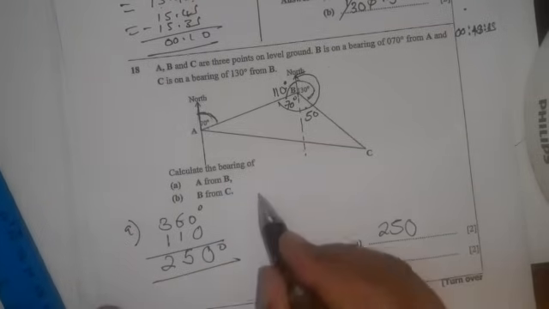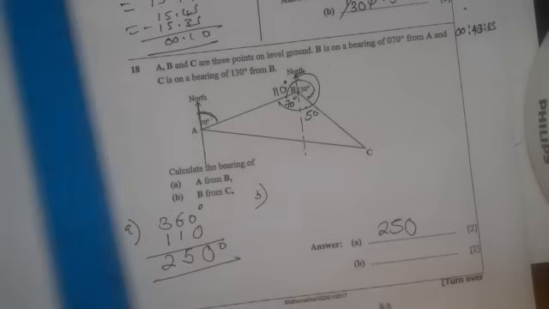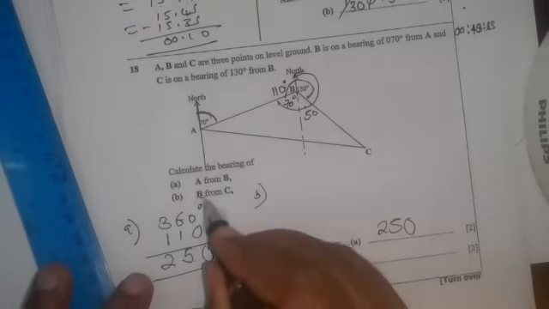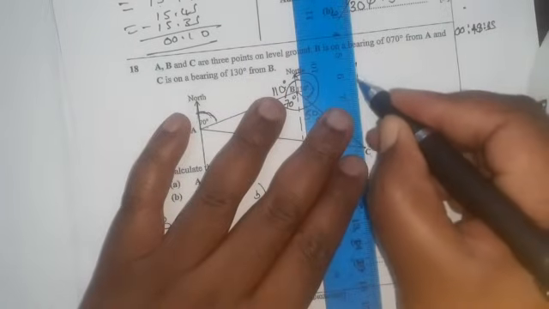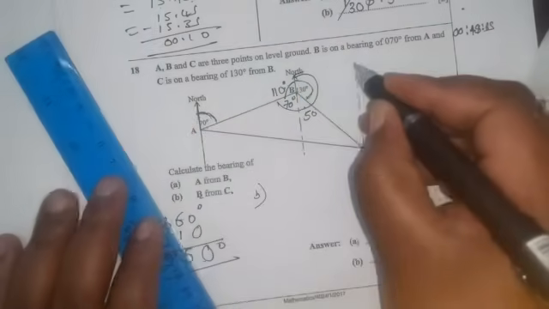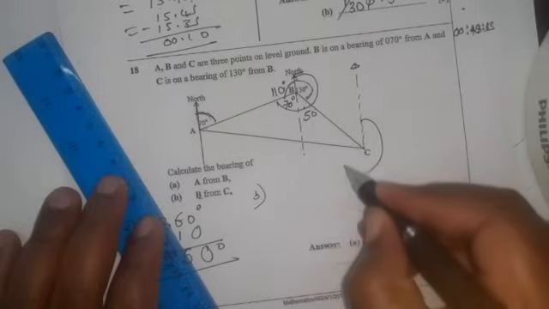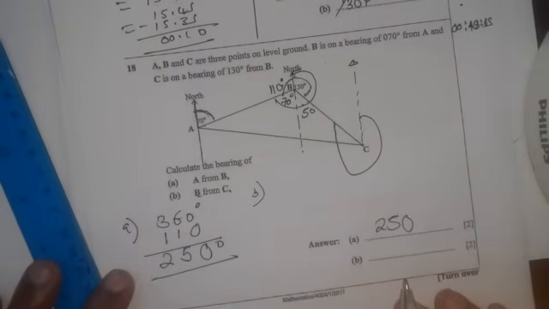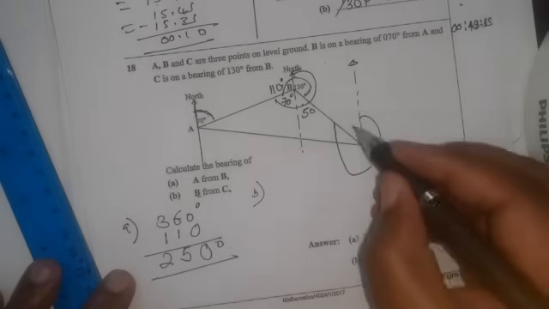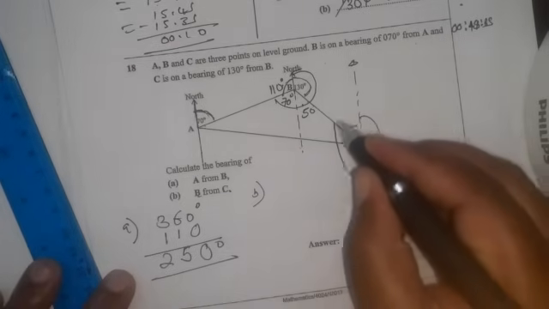Then we go to B. What is B? B from C. So you go to C. Check if you have a North Pole. If you don't have, you create one. So you move from the North Pole up to here. Now, if you knew this one, then you can find what is outside.